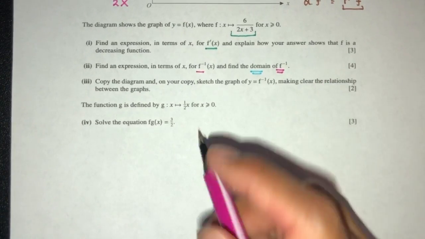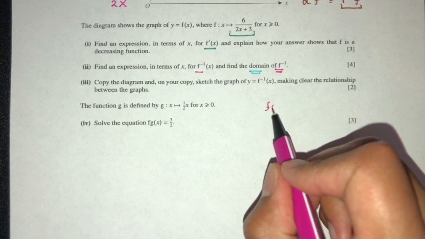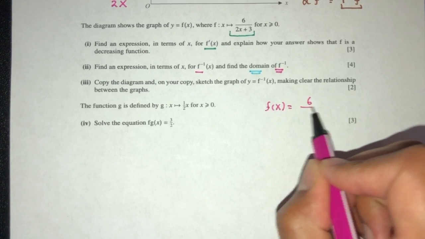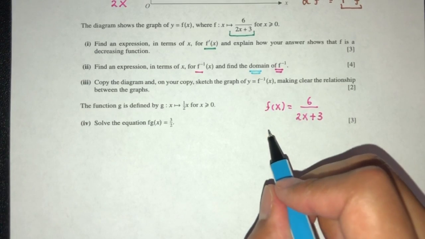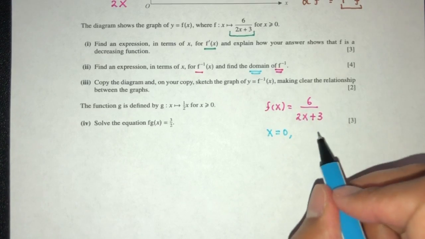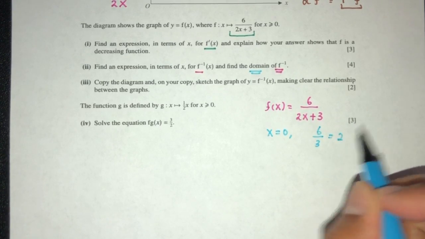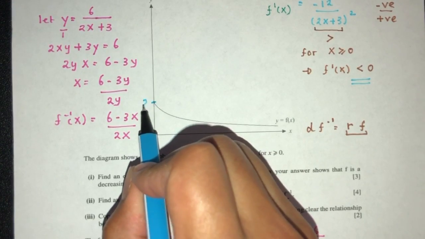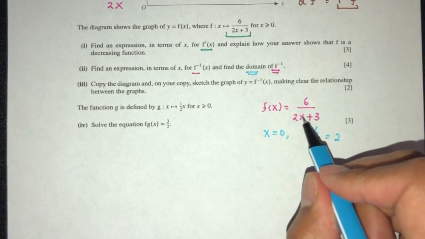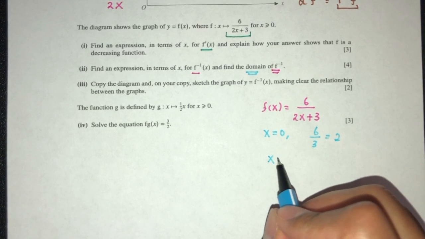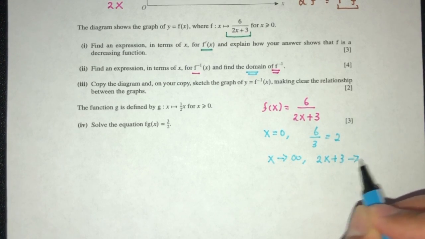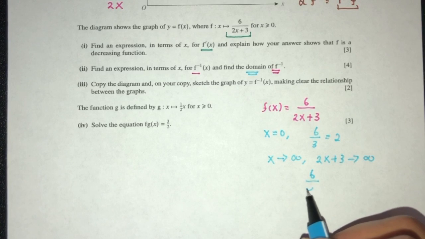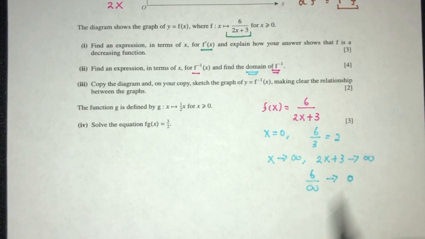The equation of f of x is 6 over 2x plus 3. Now when x is 0, what is the value we have? That will be 6 over 3, and that should be 2. As you can see, this has to be 2 right here. Now by observation, if x continues to infinity, we can confirm that 2x plus 3 would also go to infinity. Now 6 divided by infinity means it is going to 0, right? So we can write this here.